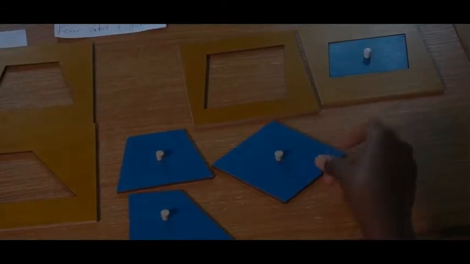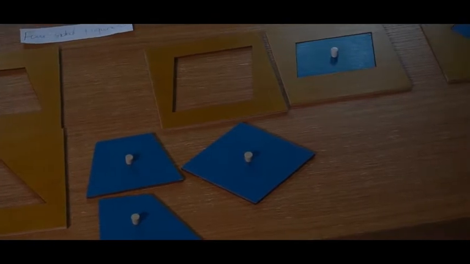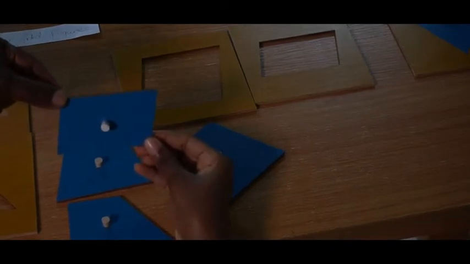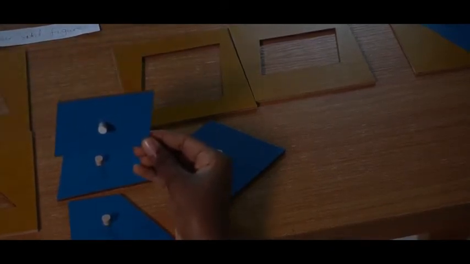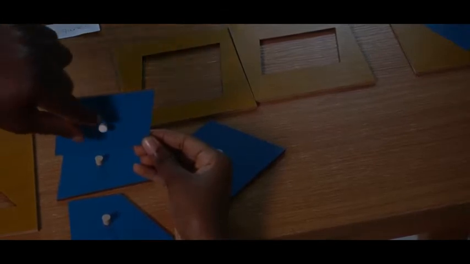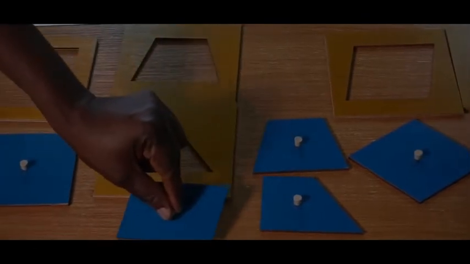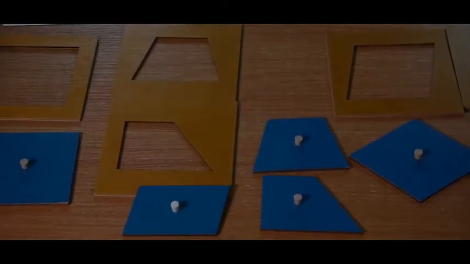Because now that's a new one. Bring it out. Okay. Now this is called a parallelogram. Now the word parallelogram has three parts to it.